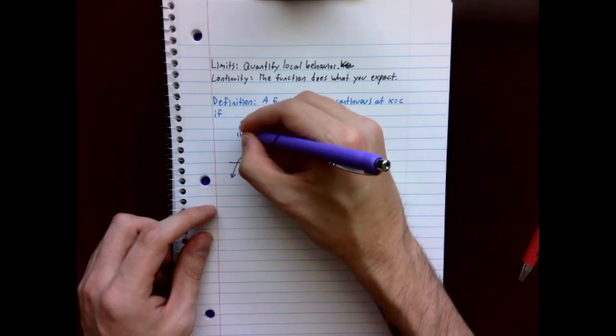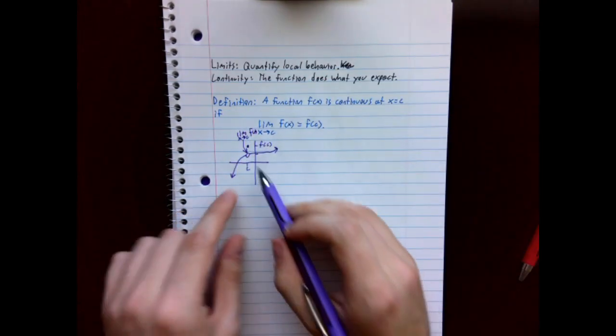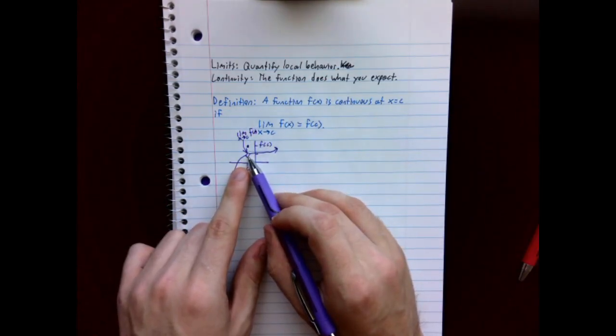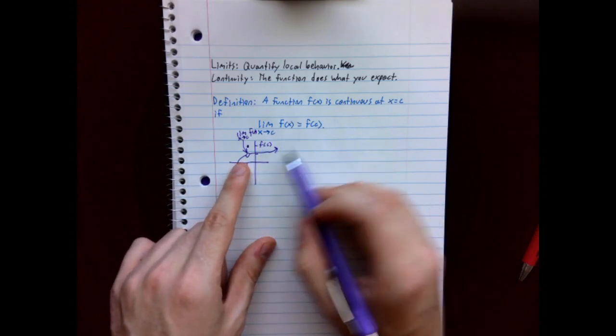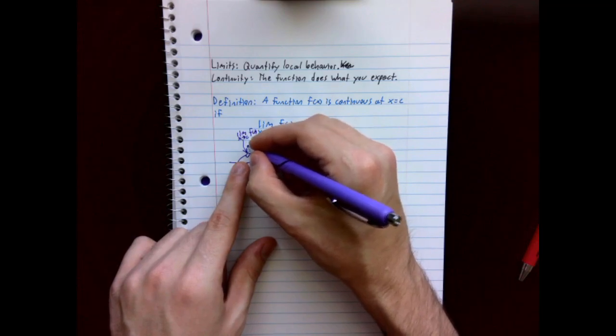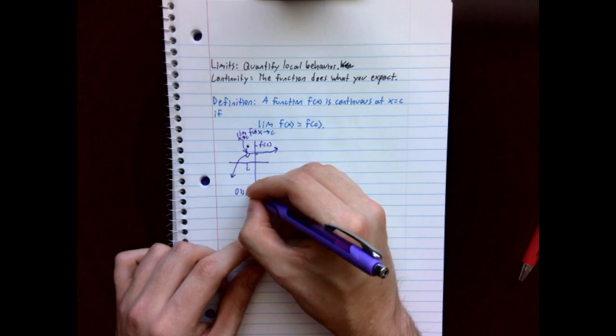So this is the limit as x approaches c of f of x. This point in here is that limit. And as I'm approaching this point, I'm not approaching f of c. The function value is this point up here. And so this function is discontinuous.